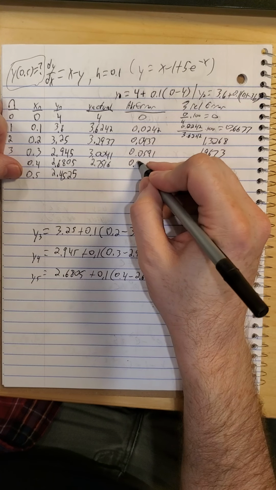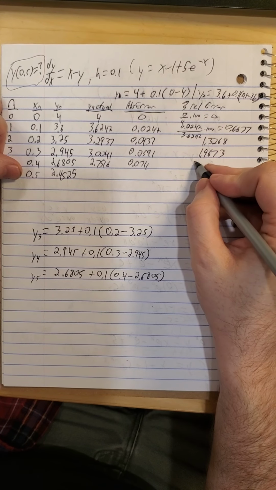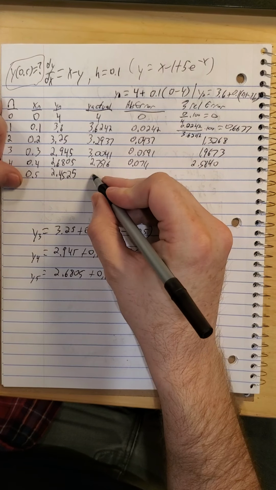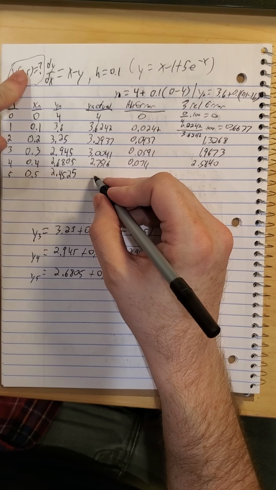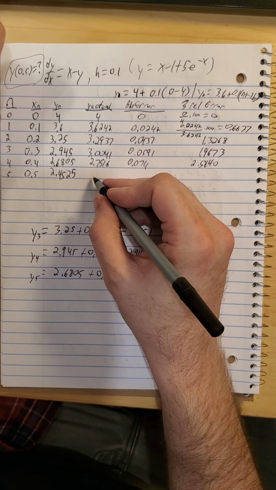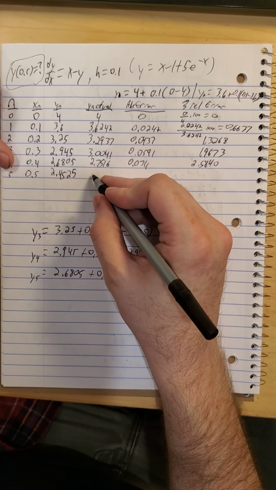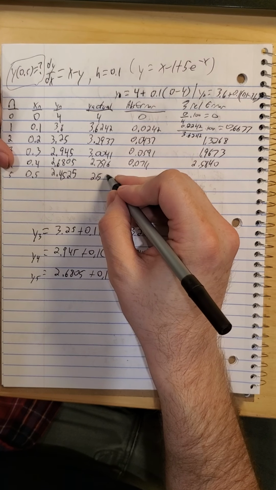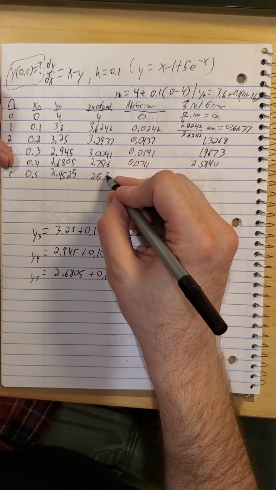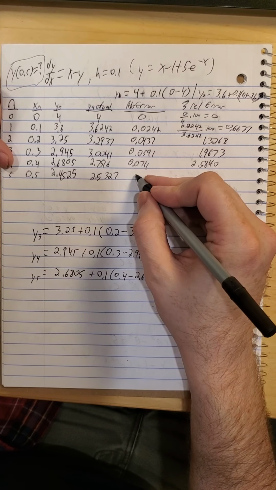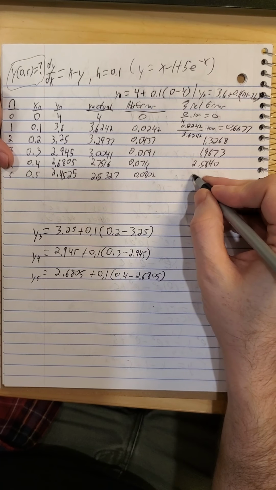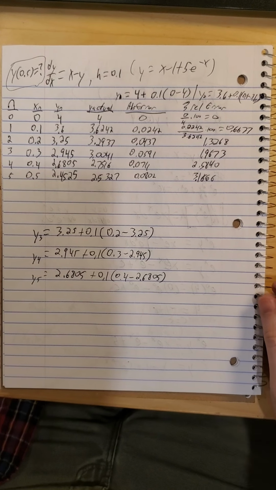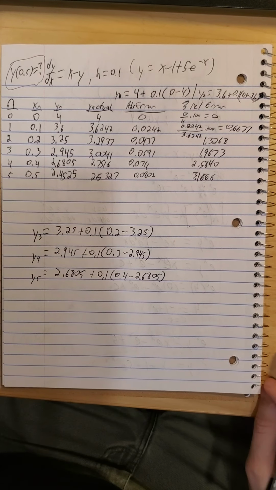Our error is 0.0711, and the percent relative error is 2.5840. And finally the real value at x equals 5/10, if we have the initial condition of 0.4, is predicted to be 2.5327, and our absolute error then 0.0802, for 3.1666. So we have a little over a 3% error in that.